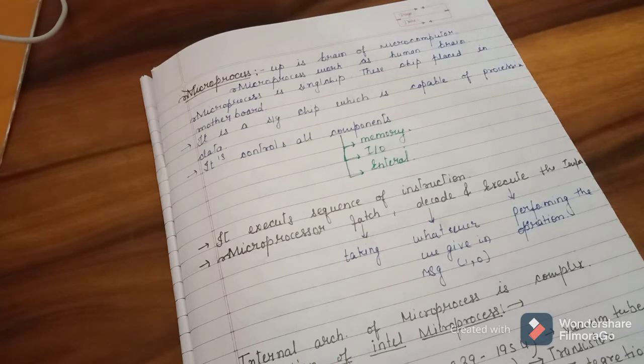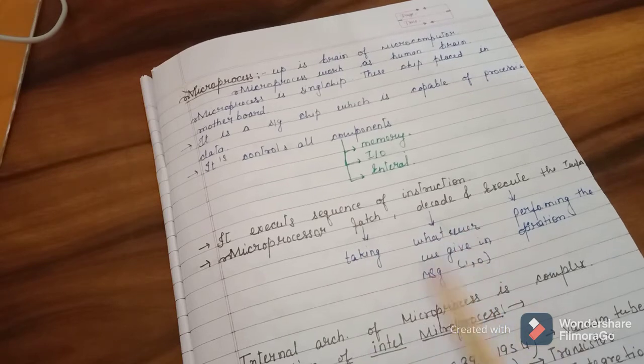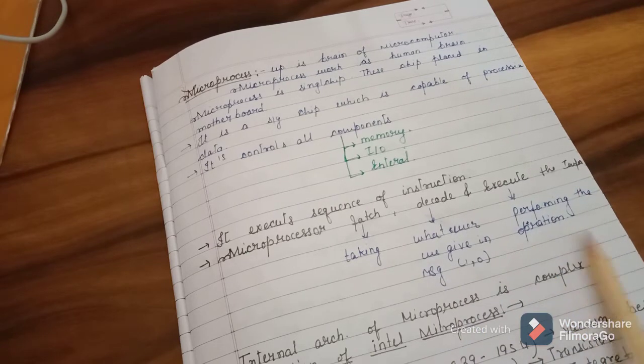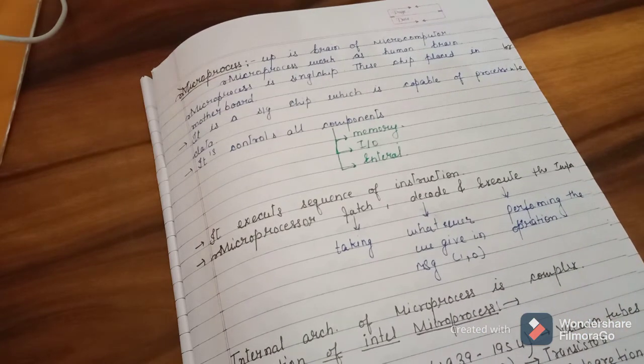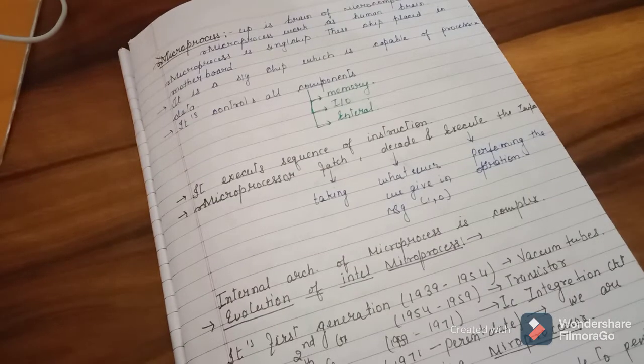Okay, it executes a sequence of instructions. The microprocessor fetches, decodes, and executes. Fetch is taking something. Decode is interpreting what we give in the form of 0 and 1. Execute is processing the operation. What does execution do? Execution is performing the operation.